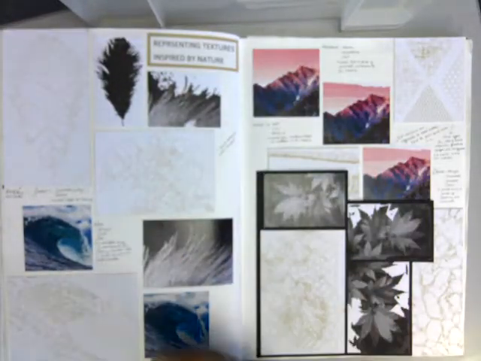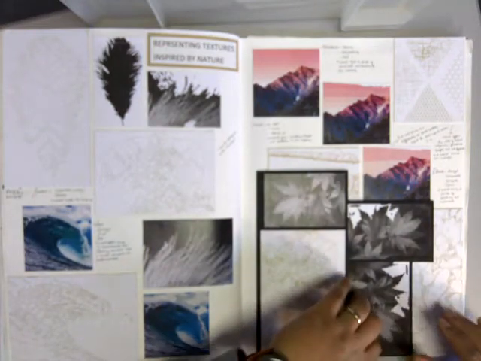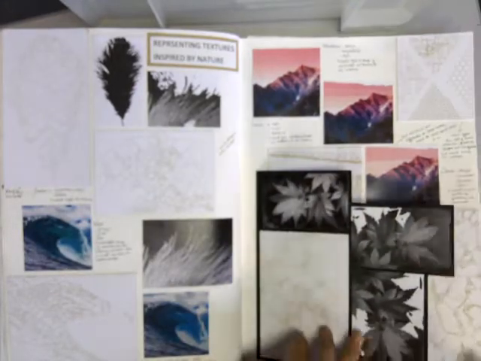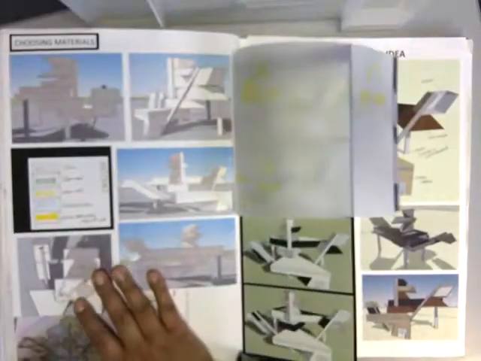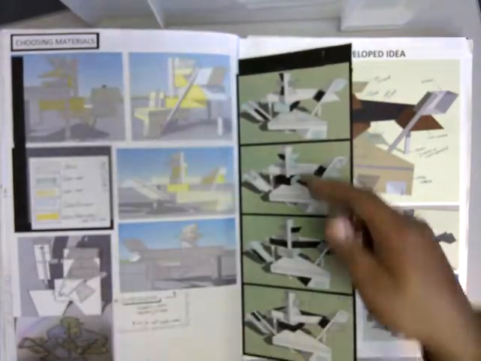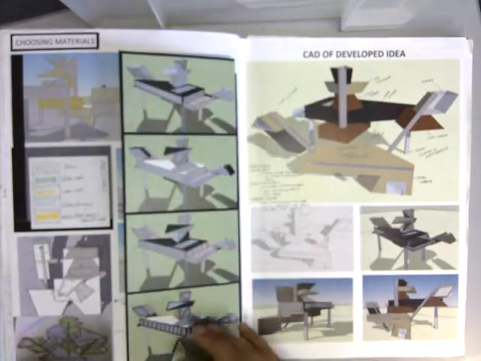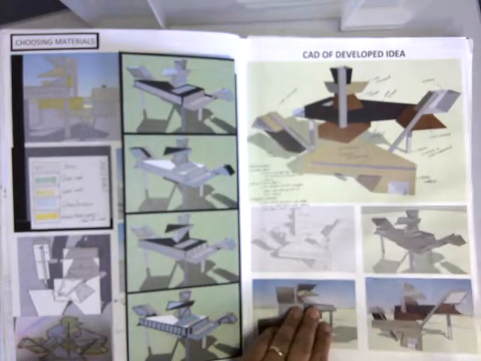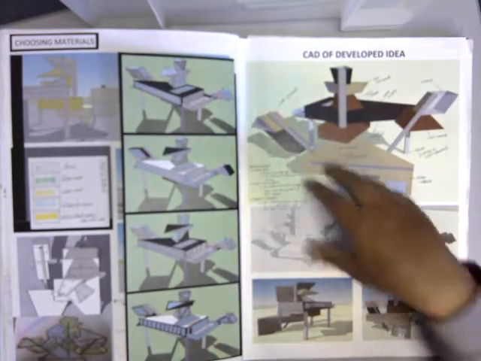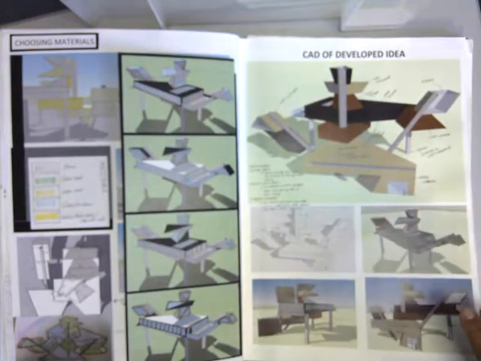She's then talked a bit about textures and representing how these textures are inspired by nature and how she might use these textures on her own work is really, really important. And then talking about materials, so she's got some CAD in here, representation of that. She's got sizes and how she might start to think about materials. And then she's got her final idea. This is what I'm going to develop. These are the things that I want to include on here, including some materials.